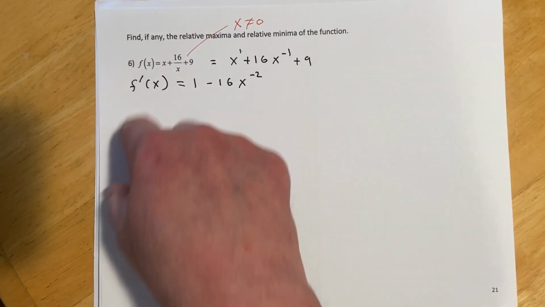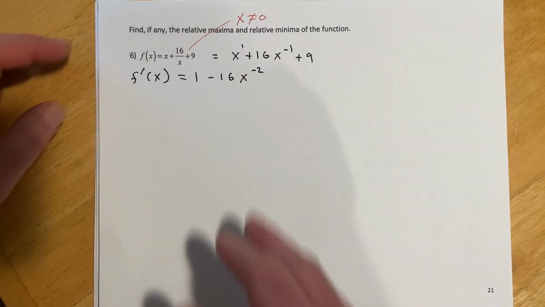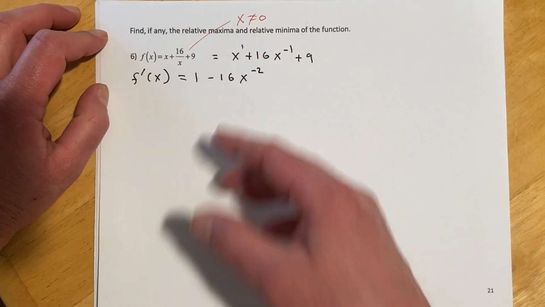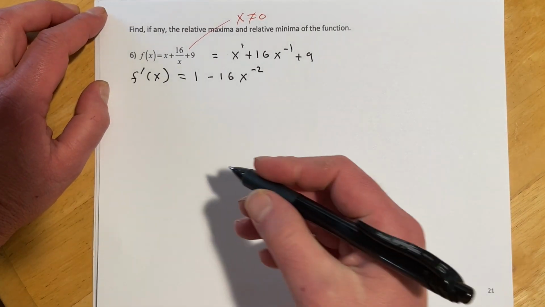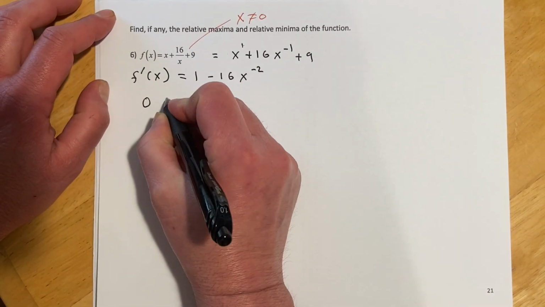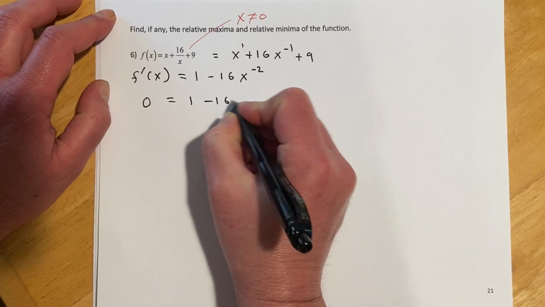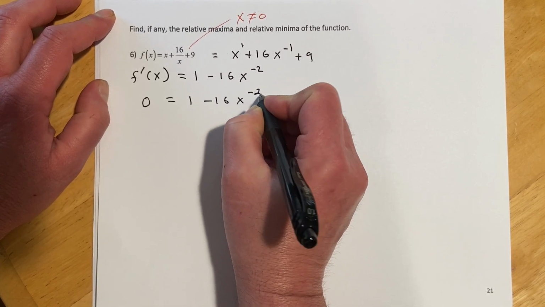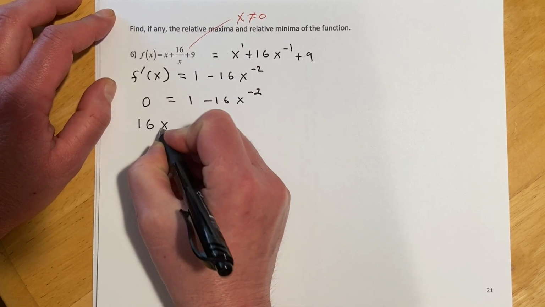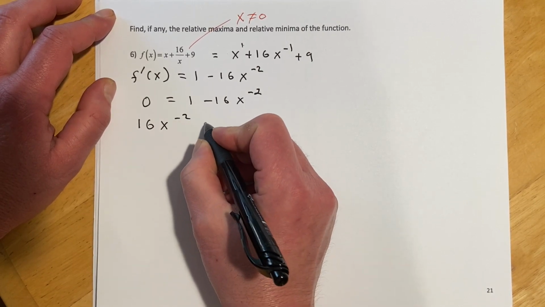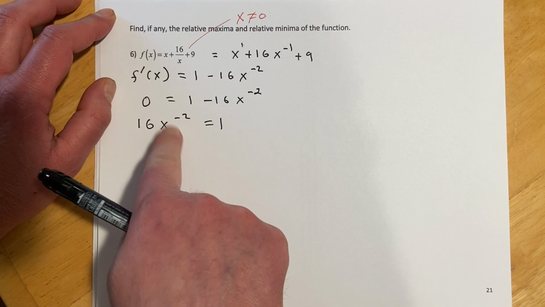And so when I come down here, in my critical values, if I happen to come up with x equals 0, it doesn't count because it's not in the domain of the original function. So we'll do 0 equals 1 minus 16x to the negative 2. Let's bring this over. So that's going to be 16x to the negative 2 equals 1.